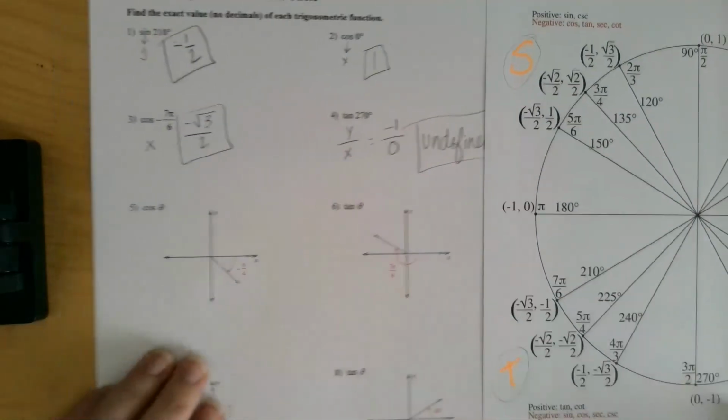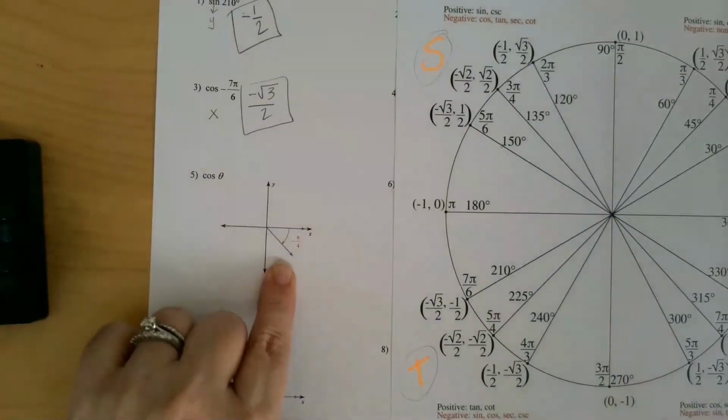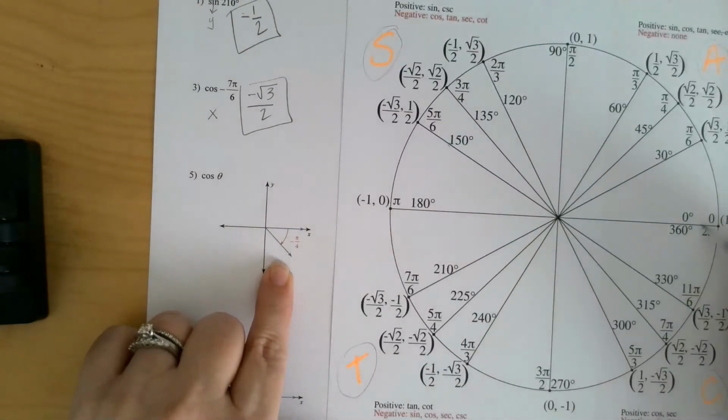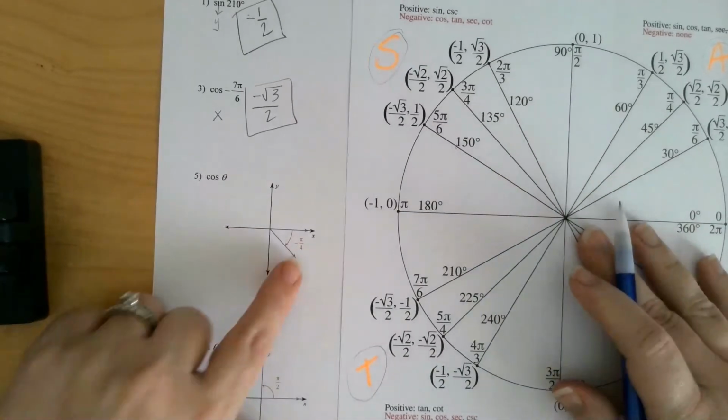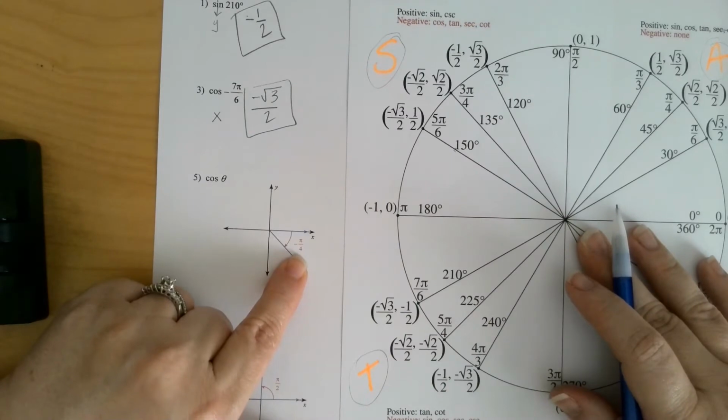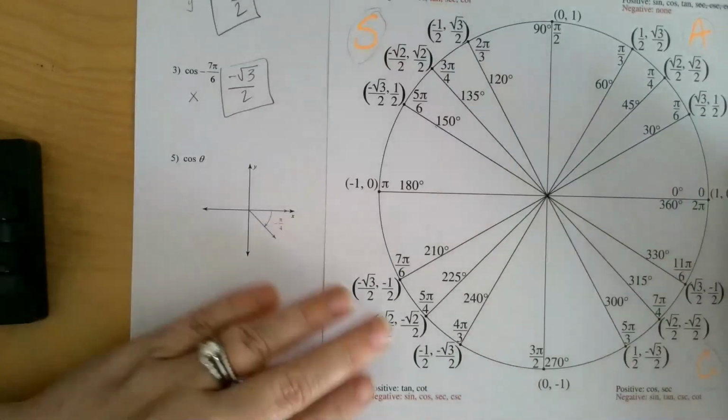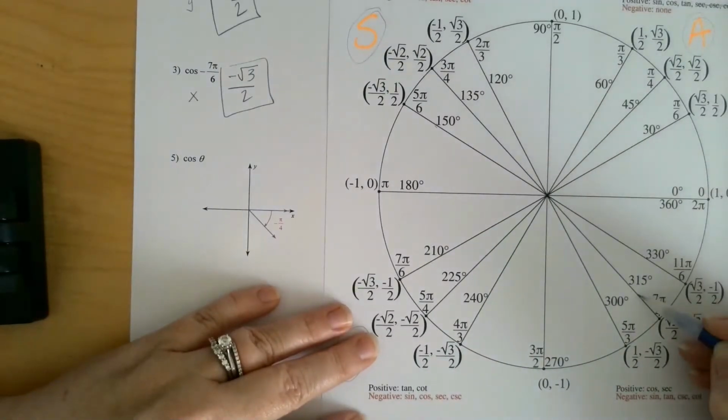Okay. All right, this time I have a picture. It looks like they're going -pi over 4. Well, -pi over 4, if I need to, I can change that to degrees. By changing that to degrees, I know that's 45 degrees. So -pi over 4 ends up being 315 degrees, or 7 pi over 4.